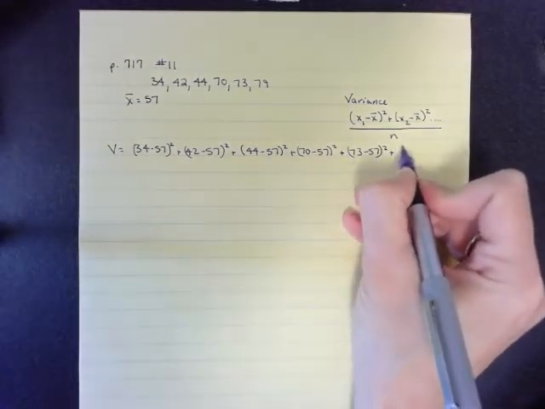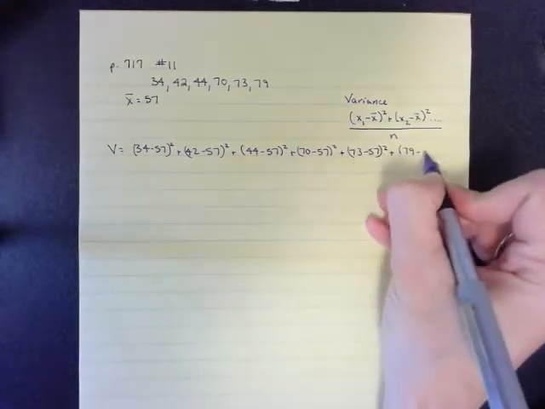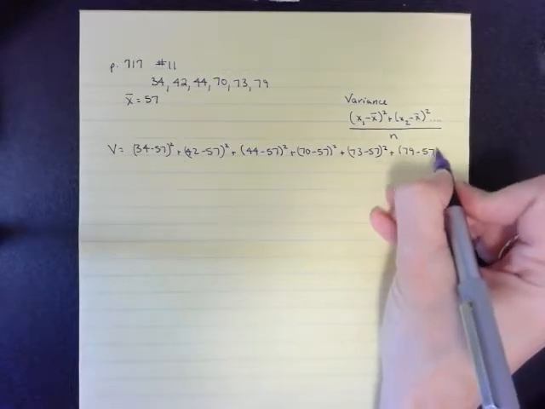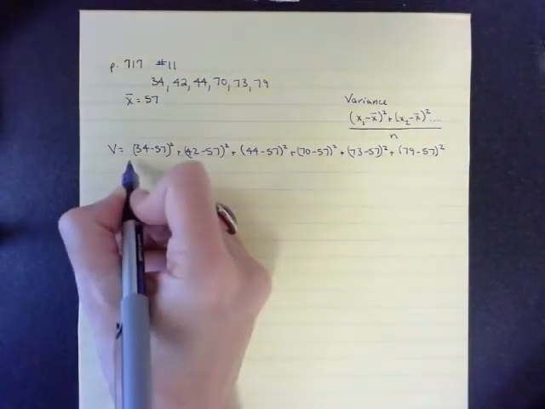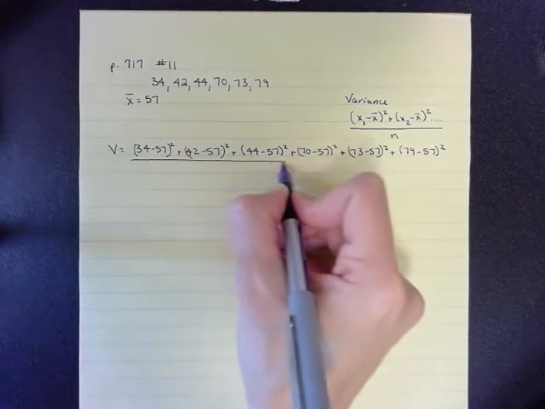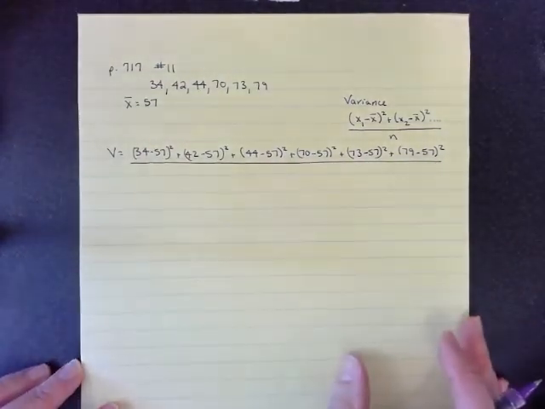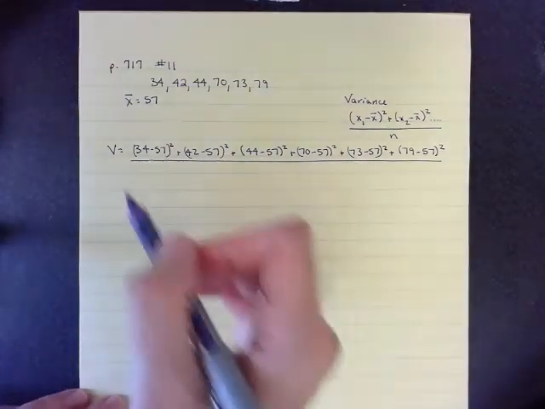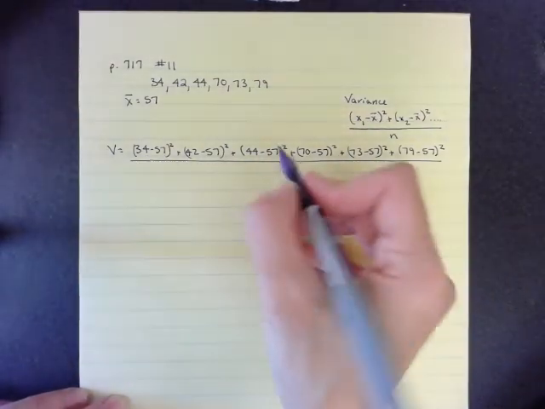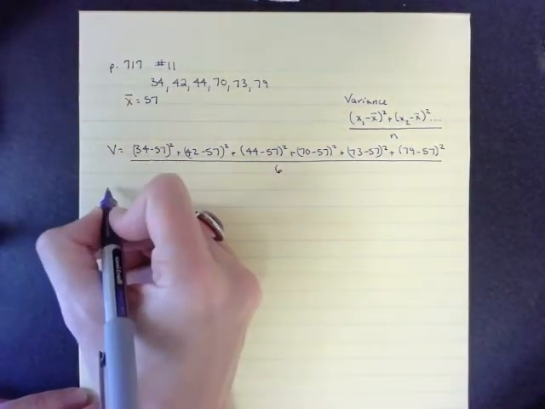So now you kind of know why I'm telling you that I'm not going to really ask you to do this by hand too often, because it's just a lot of work and it's kind of silly, but I want you to just kind of practice it because it's important to know where these numbers are actually coming from. Okay? So I divide that by my 6 pieces of data.